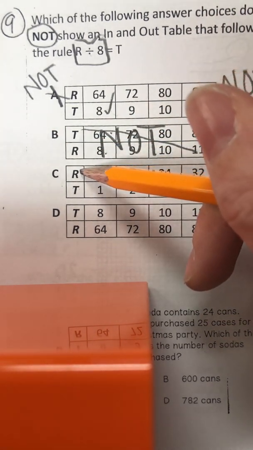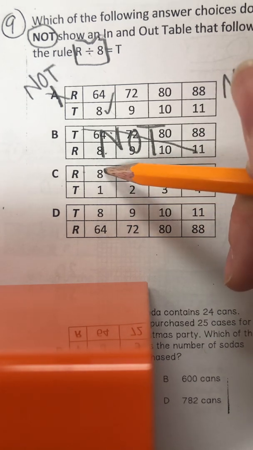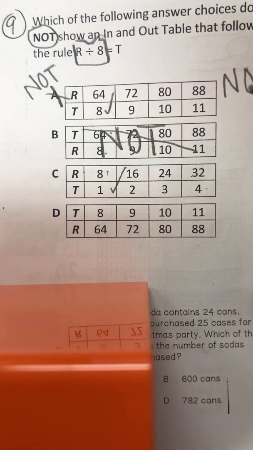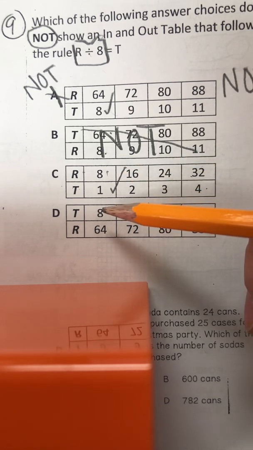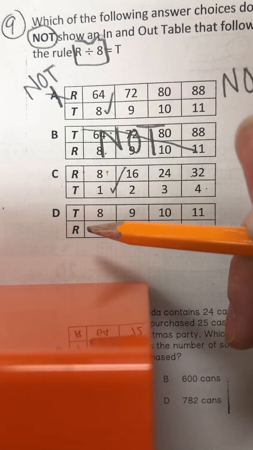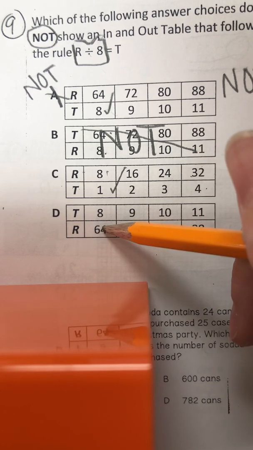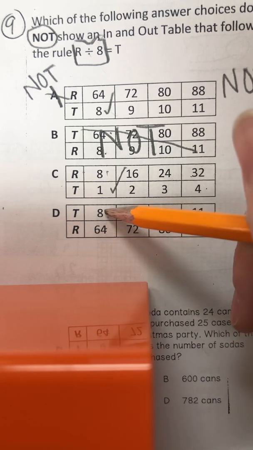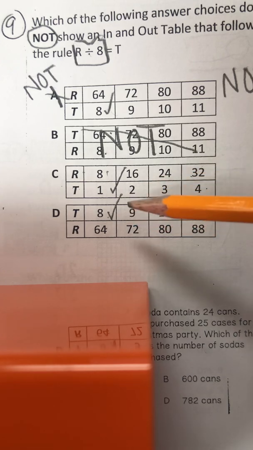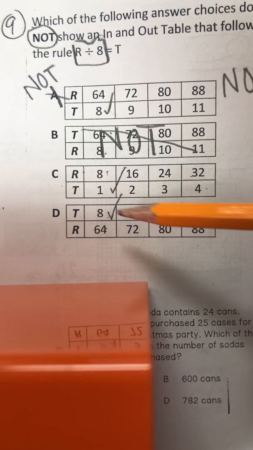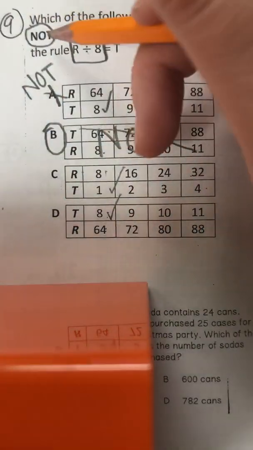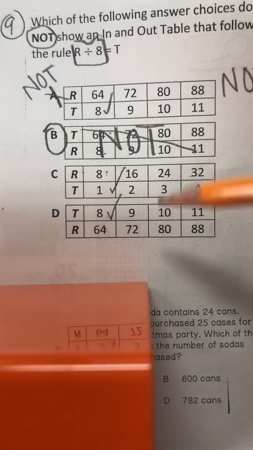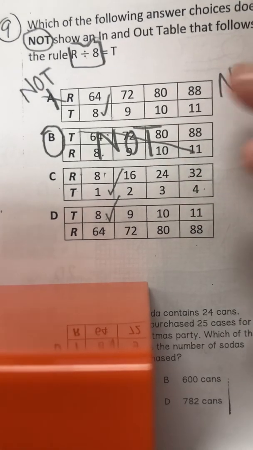R divided by 8 should give me T. 8 divided by 8 is 1. That's already correct, so I know that's not my answer choice. And down here, it needs to be R divided by 8. R is over here, so 64 divided by 8 is 8, which means the math is correct. So it's not any of these. The one that does not show the rule properly is B. The "not" questions are pretty hard, but if you just take your time and focus, you can get through it.